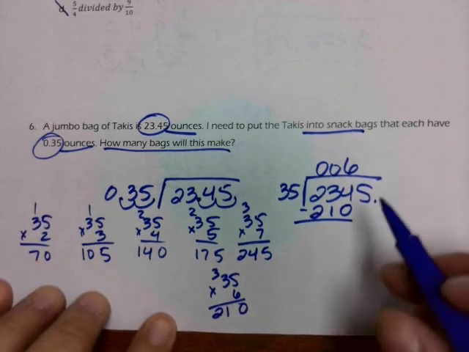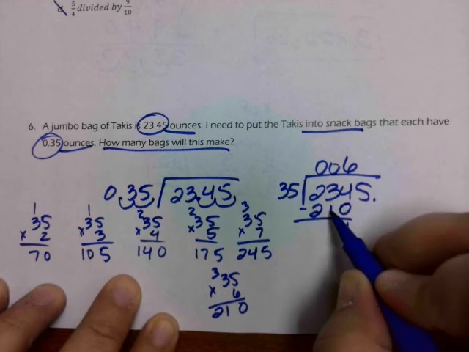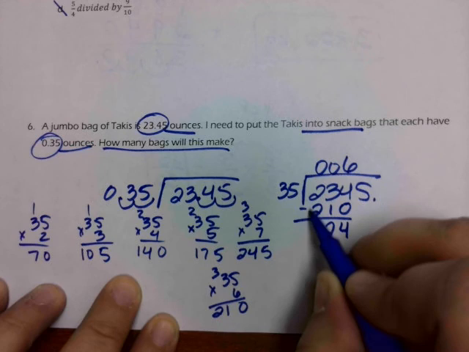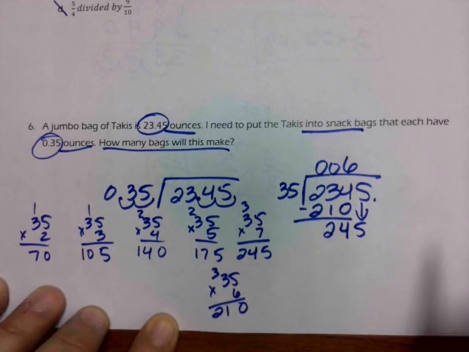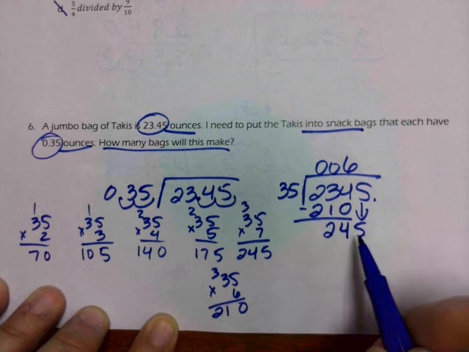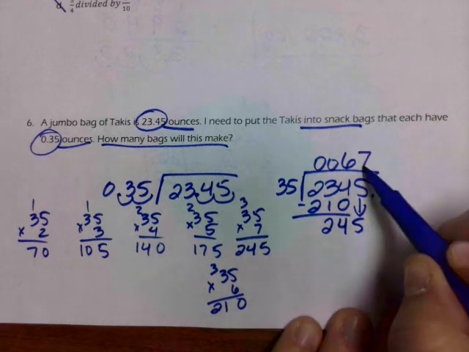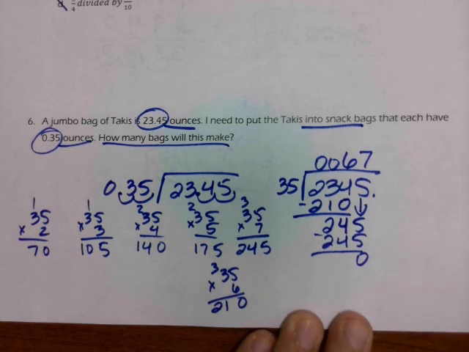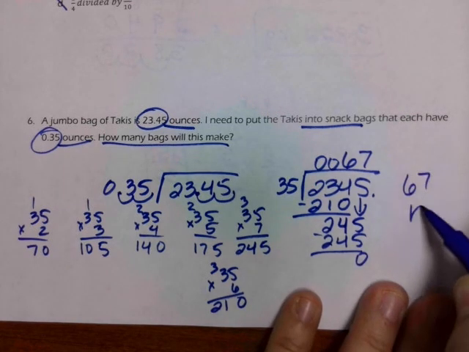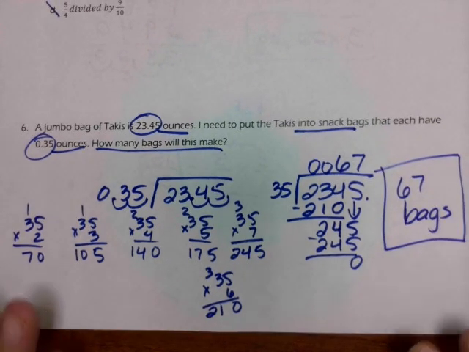All right, now we're going to subtract. 4 minus 0 is 4. 3 minus 1 is 2. And then that's 0. So I'm going to bring down my 5. And now we're looking at how many times 35 goes into 245. And we already have it. So 35 times 7. So I put a 7. It's 245 exactly. Subtract. Get a remainder of 0. So you're done. We can make 67 bags of Takis out of the jumbo bag.